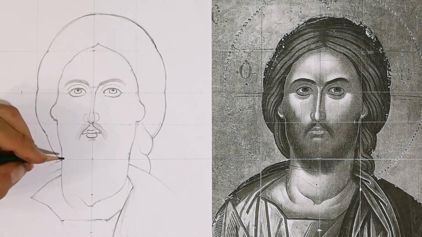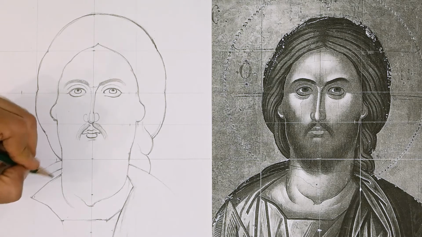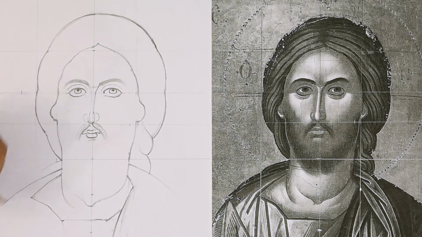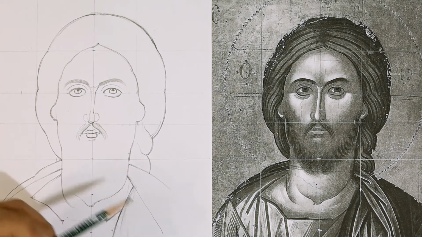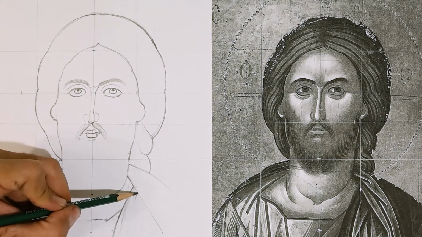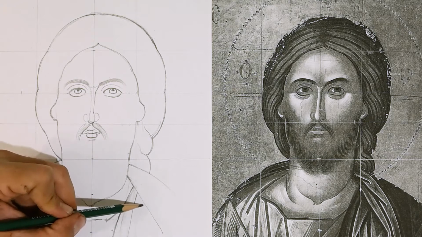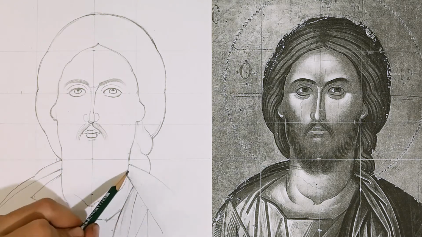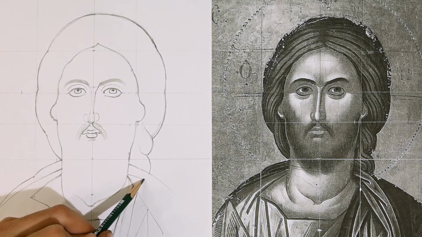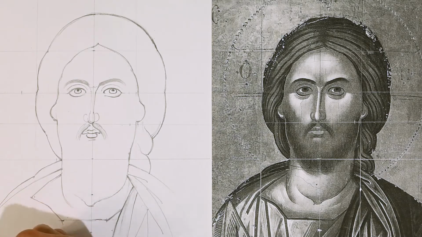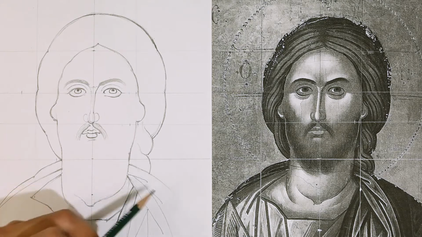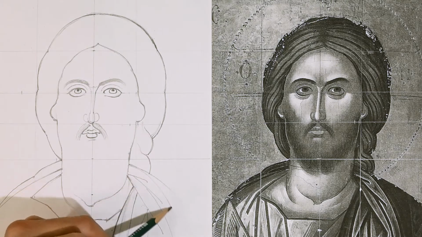You have to really start seeing shapes. Of course, the shapes are not squares or circles or something like that. They're more abstract shapes. The shape of the neck, let's say. What is the shape of the lower lip? What is the shape of the area between the upper lip and the mustache? This triangle-like shape. You have to start seeing these shapes and definitely compare what you see with what you draw.